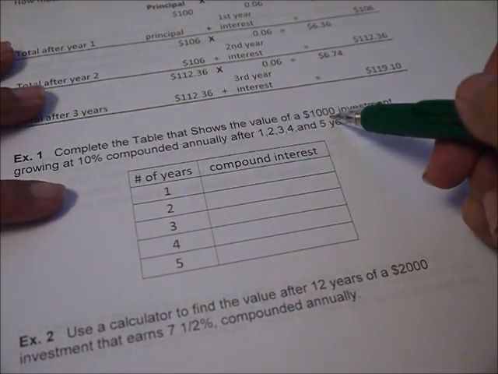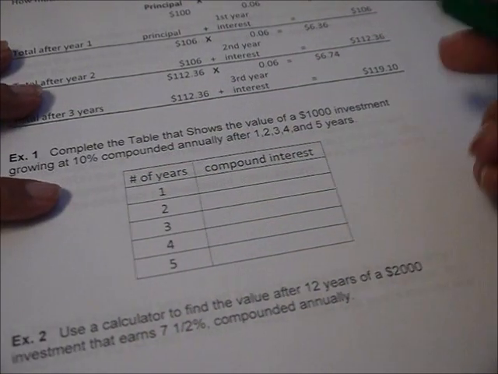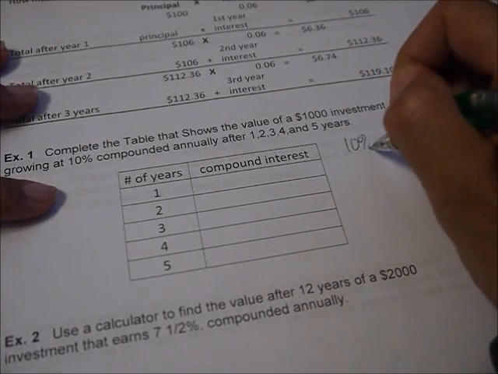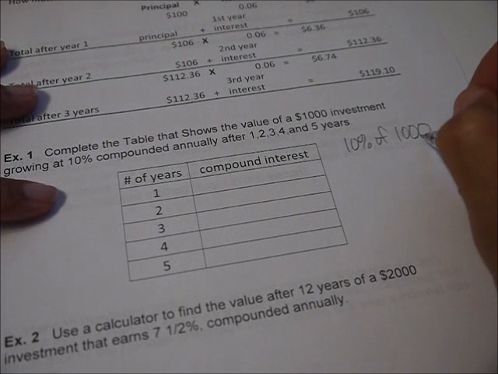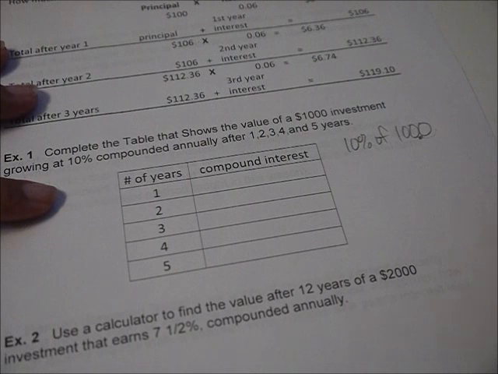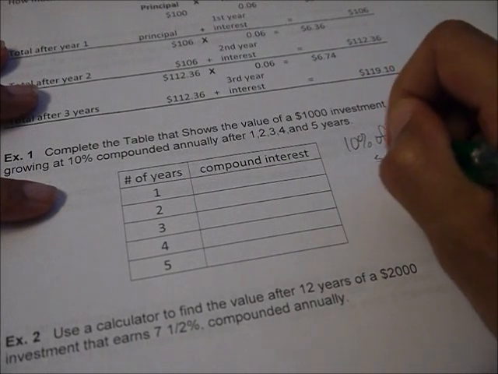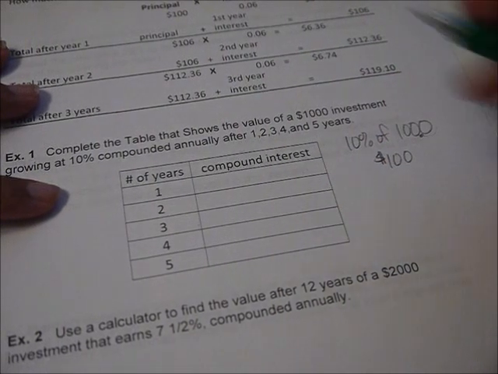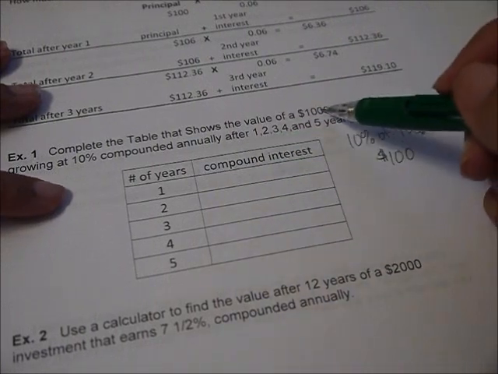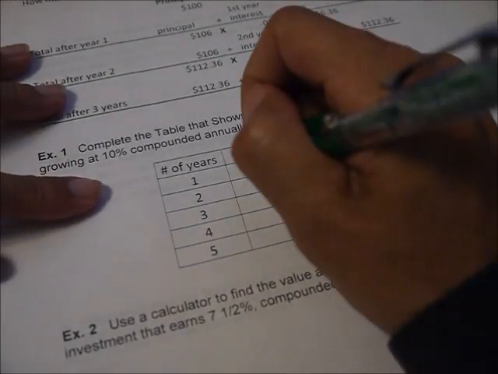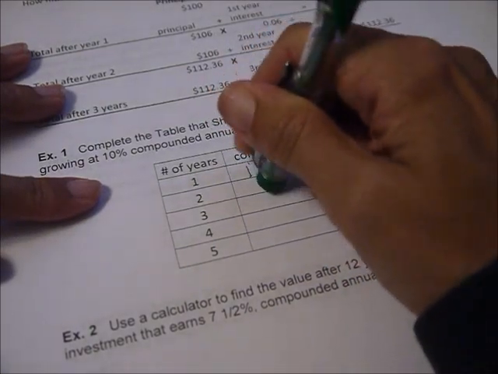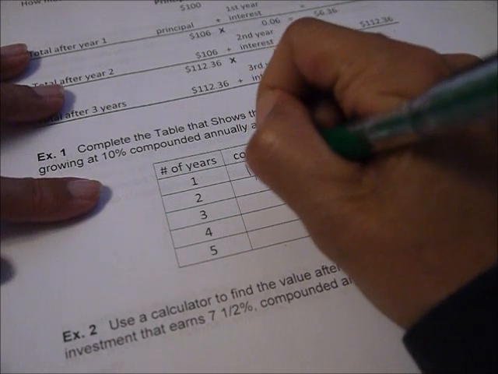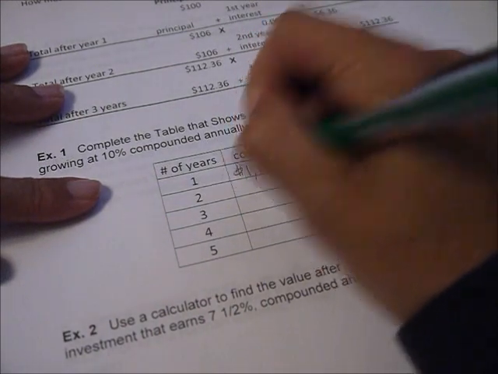Let's just make sure we know that 10% of 1,000 is $100, okay? We move the decimal over, and 10% is $100. So after 1 year, we had $1,000 plus another 100. Whoops, I'm having trouble writing. So you have $1,100 after 1 year.